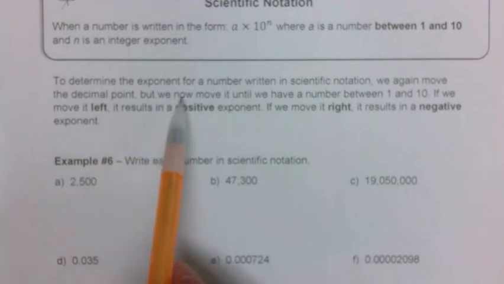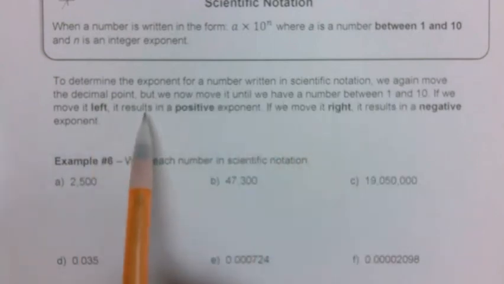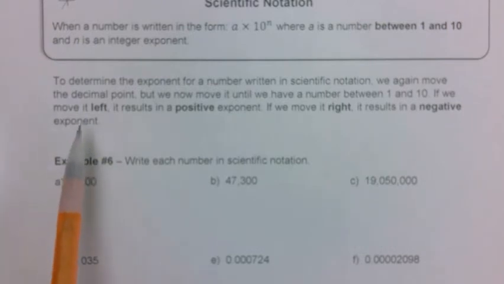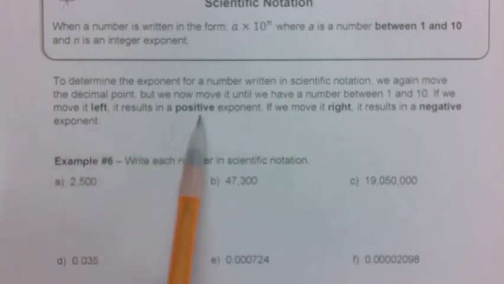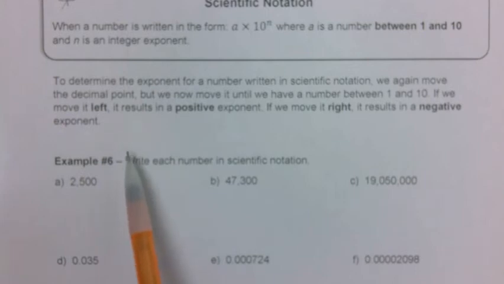To determine the exponent for a number written in scientific notation, we again move the decimal point, but now we'll move it until we have a number that's between 1 and 10. If we move the decimal point to the left, that means it was a larger number, and that will result in a positive exponent. But if we move the decimal point to the right, then that's going to be a smaller number, and that's going to result in a negative exponent. Let's check out some examples to make that a little clearer.